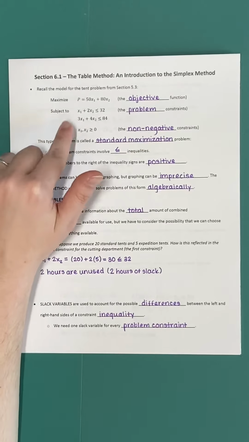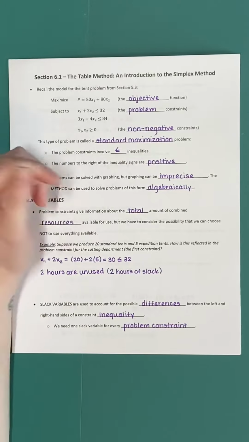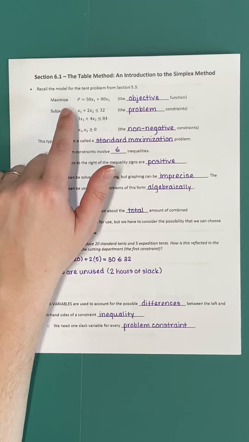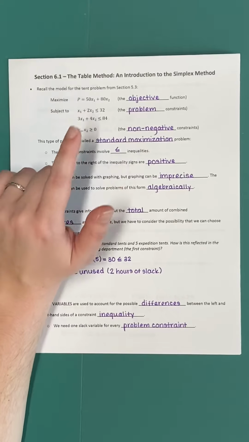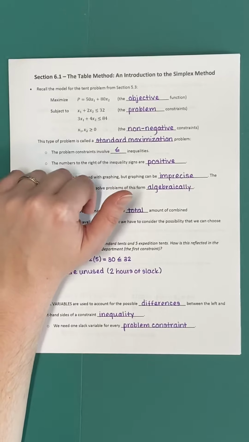However, remember, we're subject to some limitations on how much we can manufacture. If we could manufacture as much as we want, then the maximum of profit wouldn't exist. We could keep increasing our profit the more and more we manufactured. However, we know we can't manufacture indefinitely. We're limited based on our resources.